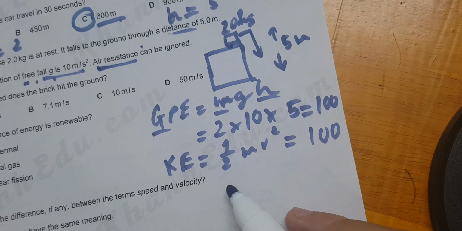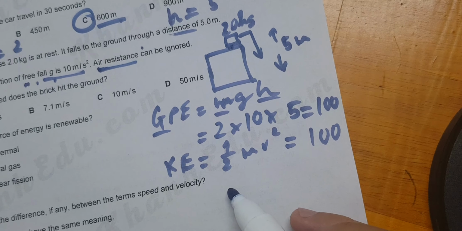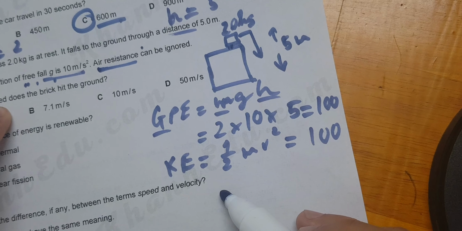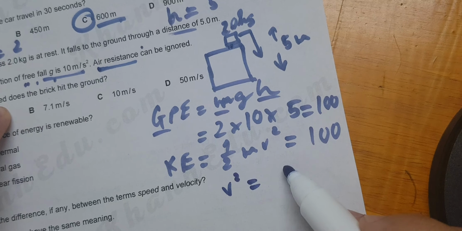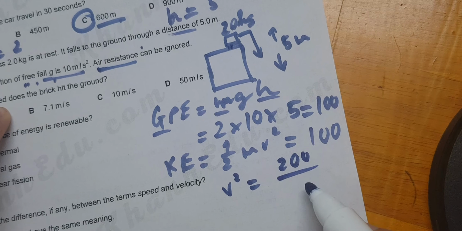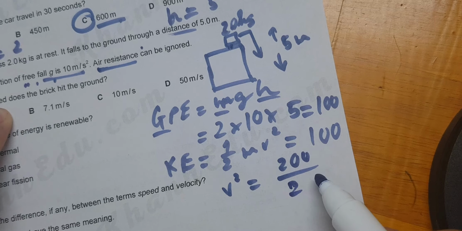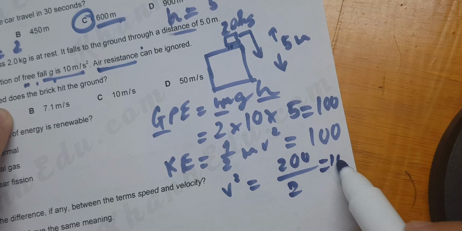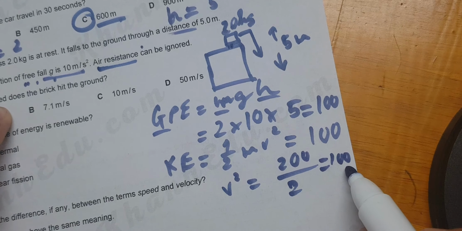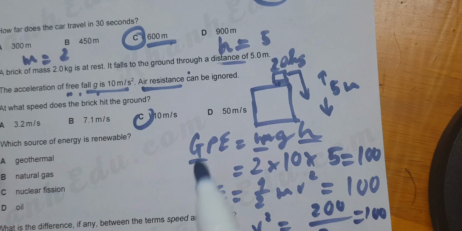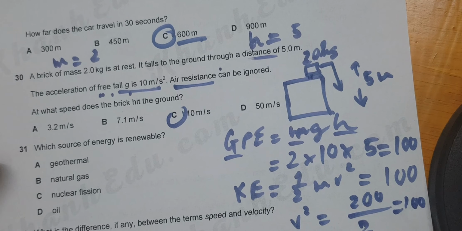So we will solve this equation to give us the speed. Here we have v squared equals 200 over m. m is 2, right? So v squared is 100 and v is 10. 10 meters per second is the correct answer.